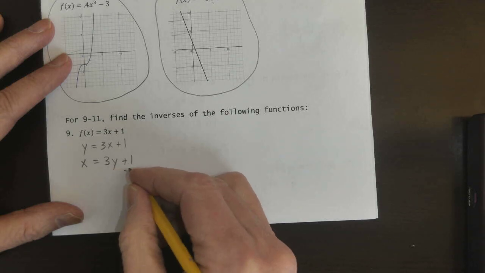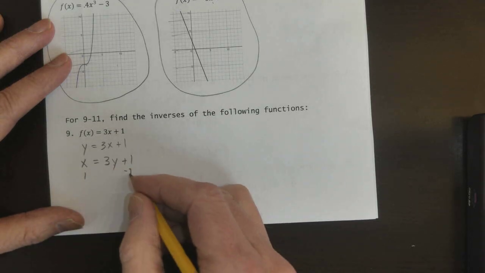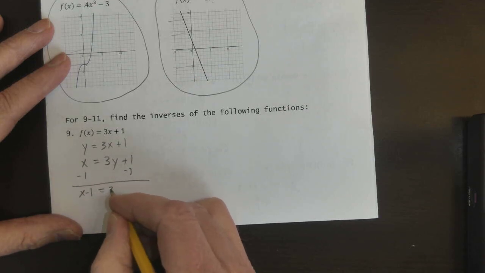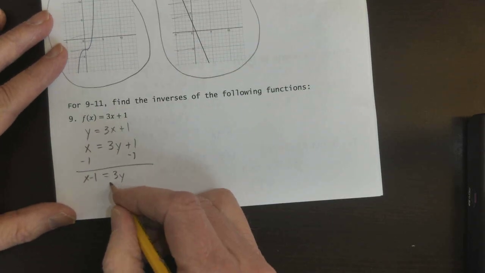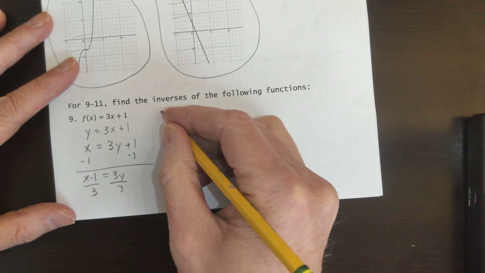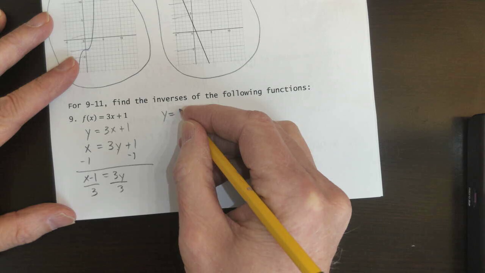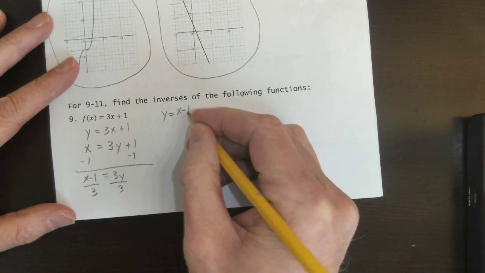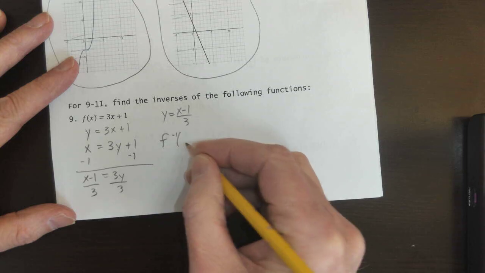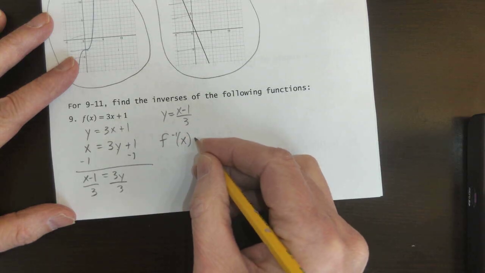Get y by itself. I'll subtract 1 from both sides. I have x minus 1 equals 3y, and I'll divide by 3. So I have y equals x minus 1 over 3, and then I use the inverse function notation.